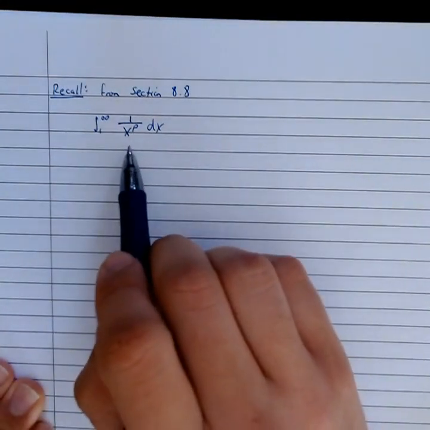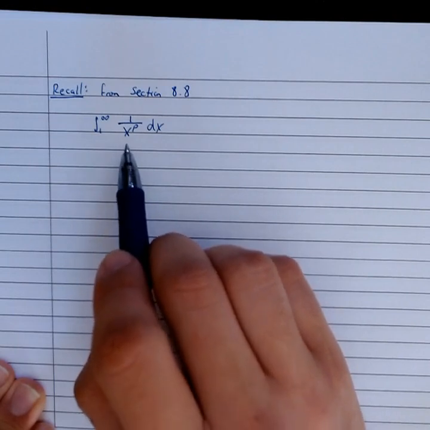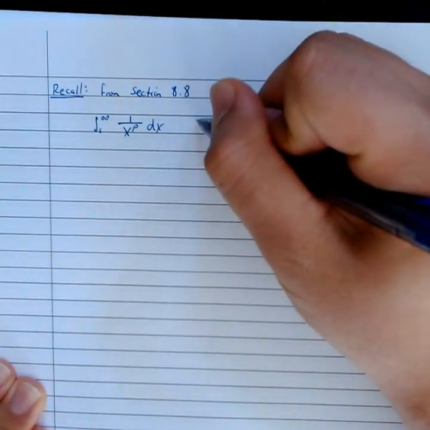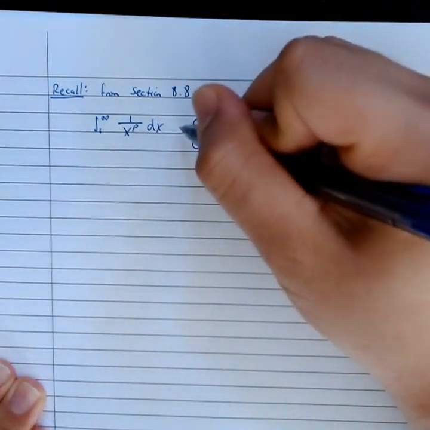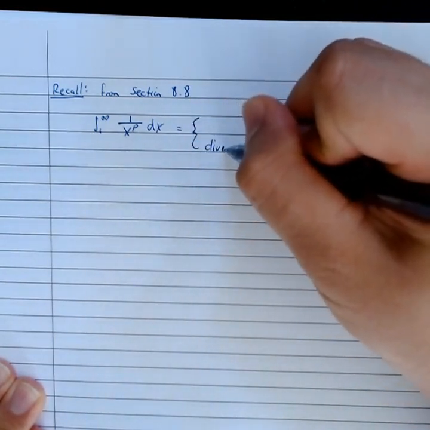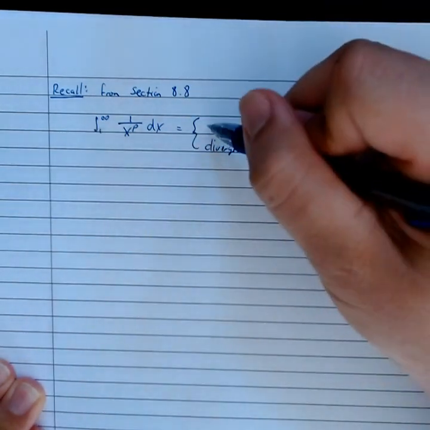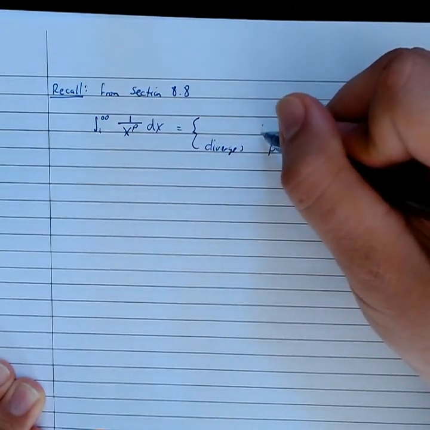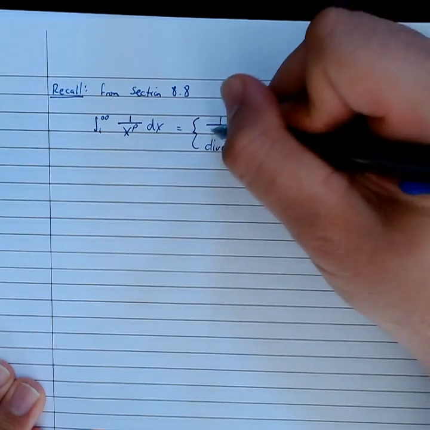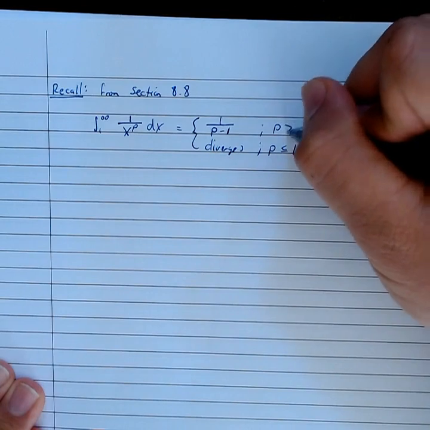This will converge if p is greater than 1, and it'll diverge if p is less than or equal to 1. If it diverges, well, then it diverges. No big deal. This diverges whenever p is less than or equal to 1. But if it converges, not only do we know that it converges, we know what it converges to. We computed that as being 1 over p minus 1 whenever p is greater than 1.